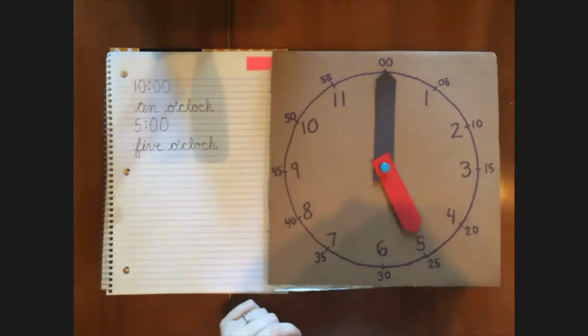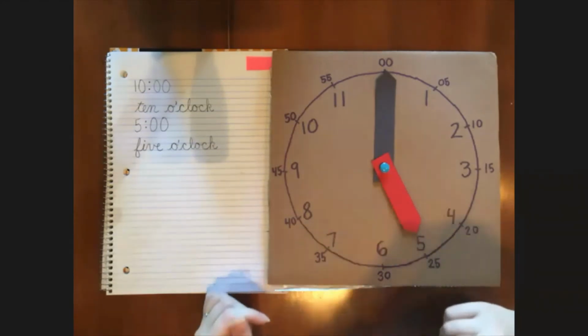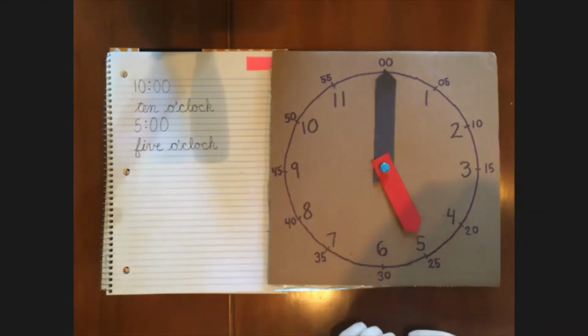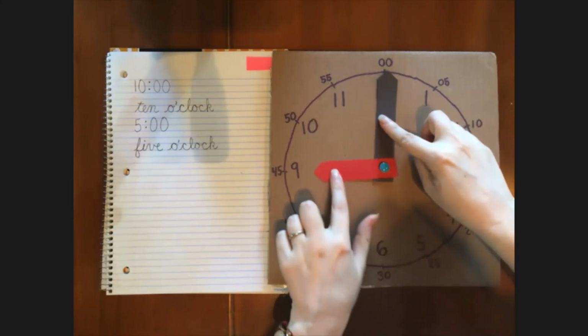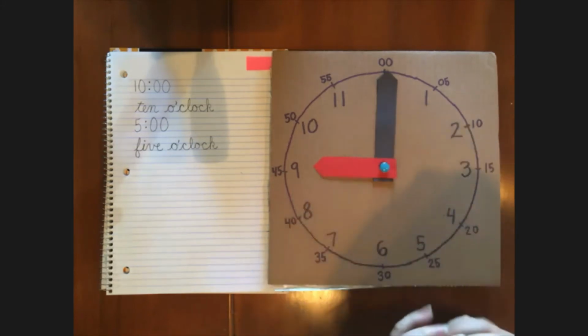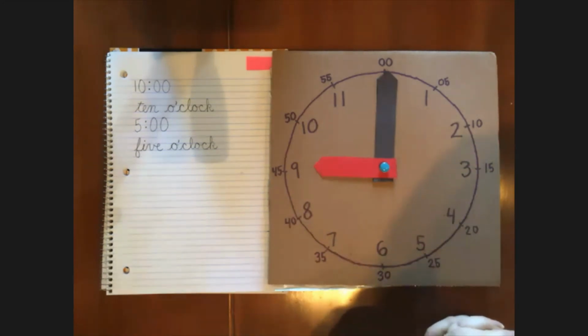Okay, I'm going to move my hour hand, and I want you to guess what the clock says. Okay, how about this one? Let's look. Can you make this with your clock?